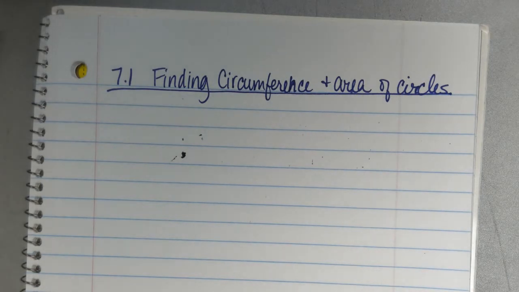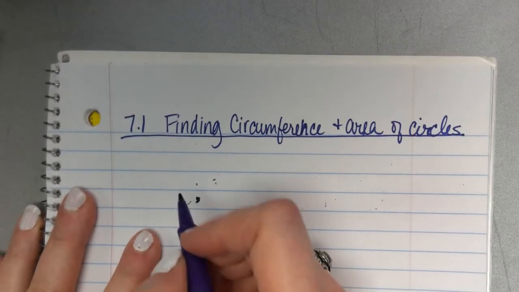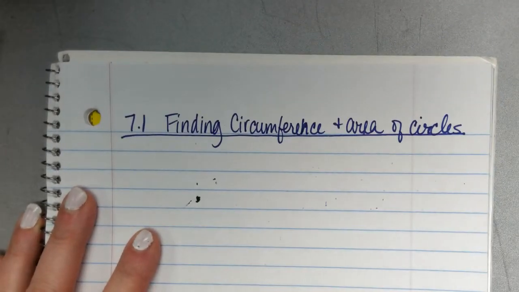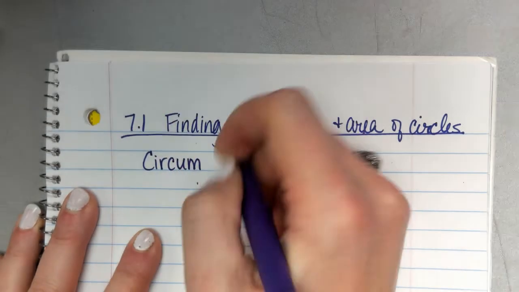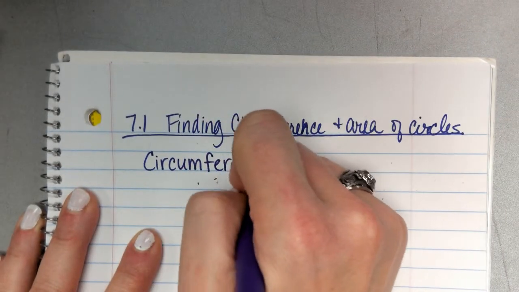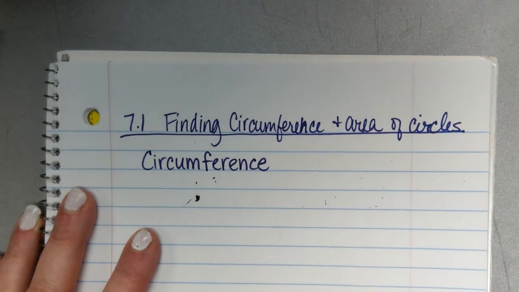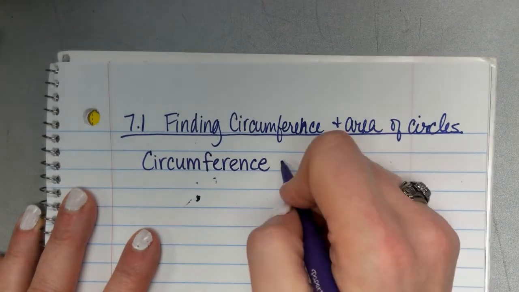There we go. Okay, so we're going to be finding the circumference and the area of circles. We're heading into circles. Okay, so there are two formulas that we can use to find circumference. We're going to write circumference out. Okay, there's two formulas.